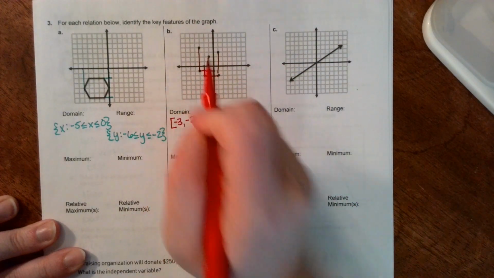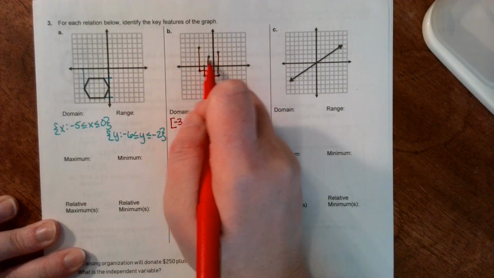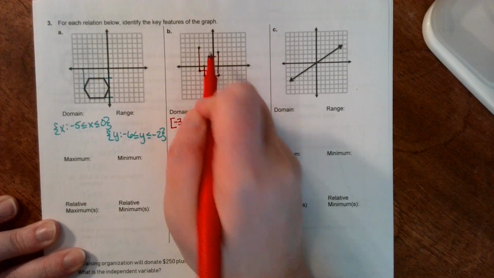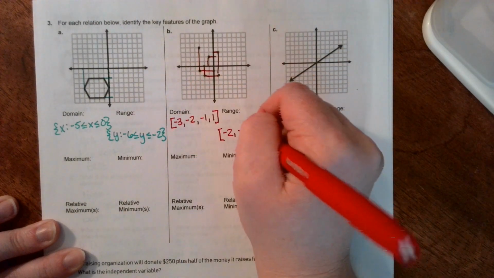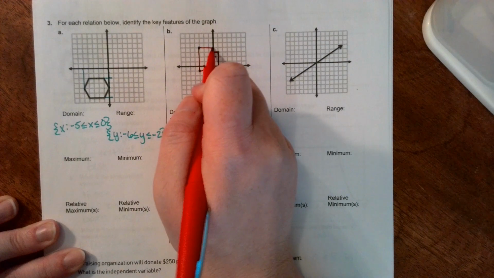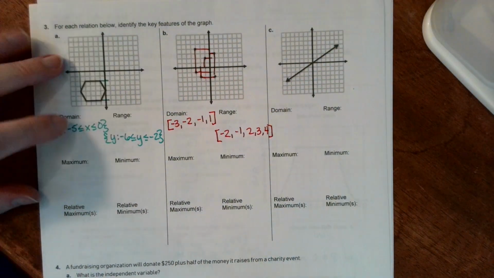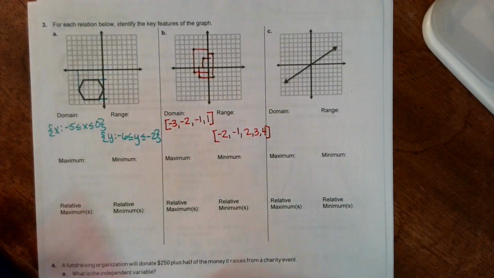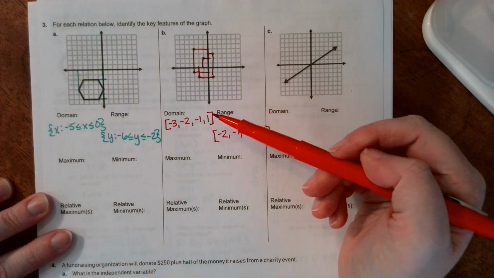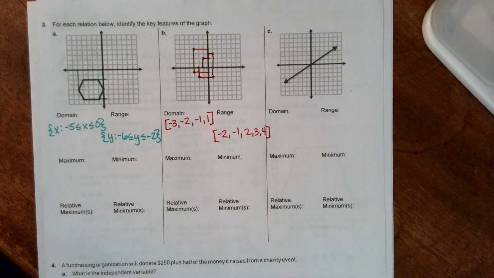We have this coordinate at negative 1. I don't see anything at 0 or at 1. I do have a coordinate at 2, a coordinate at 3, and a coordinate at 4. Here we use inequalities because this is continuous data. It doesn't break up. Here, these are discrete points. That looks kind of cool. These are discrete points, so they're going to be in a list.